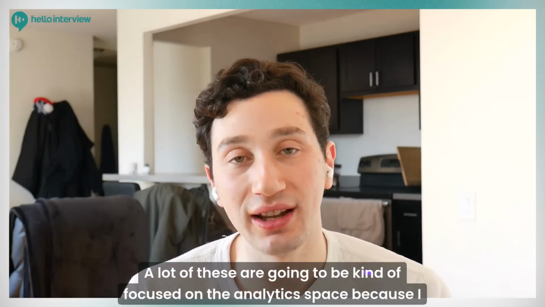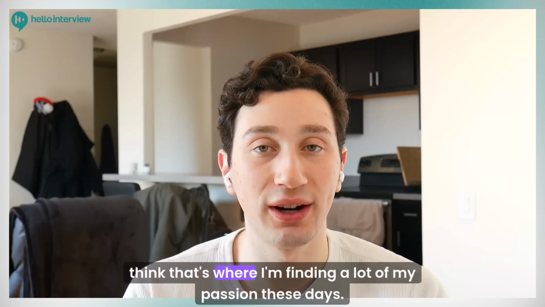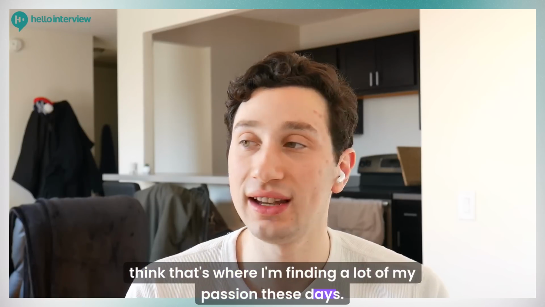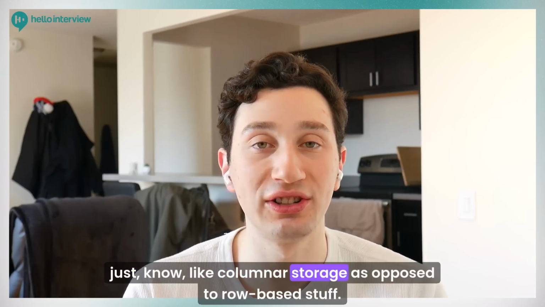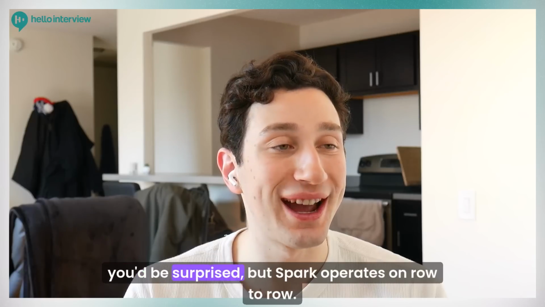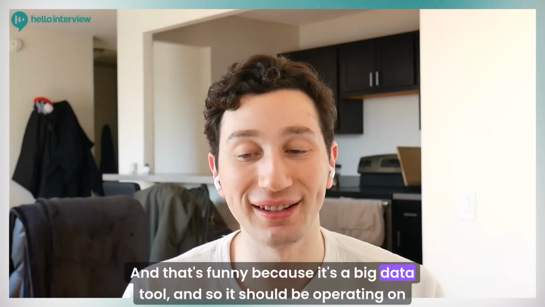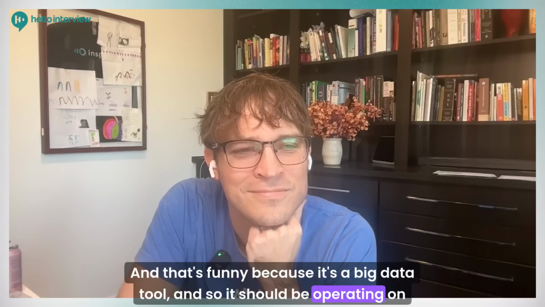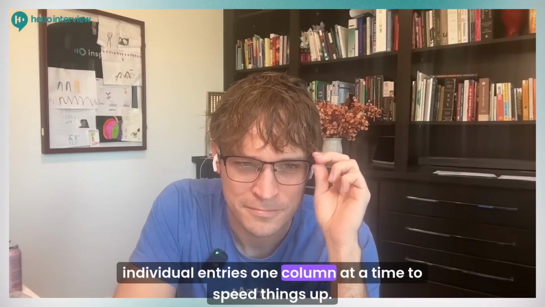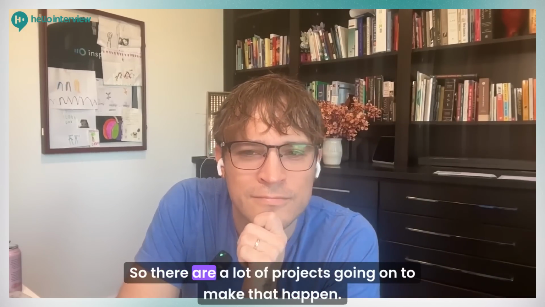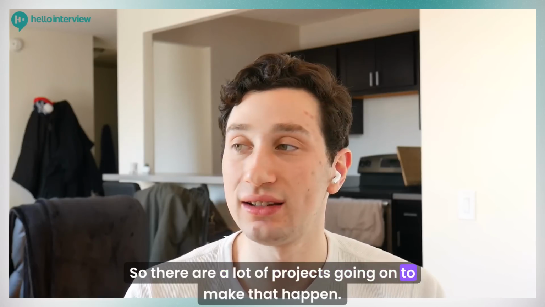A lot of these are going to be focused on the analytics space, because that's where I'm finding a lot of my passion these days. But columnar storage as opposed to row-based stuff, you'd be surprised, but Spark operates row to row. That's funny because it's a big data tool, and it should be operating on individual entries, one column at a time, to speed things up. So there are a lot of projects going on to make that happen.